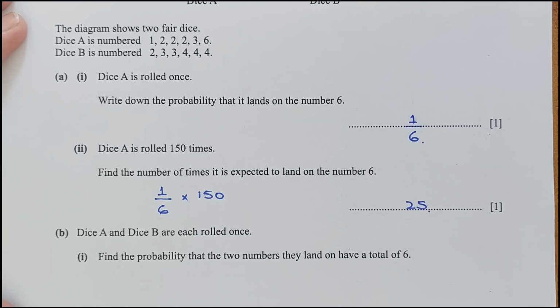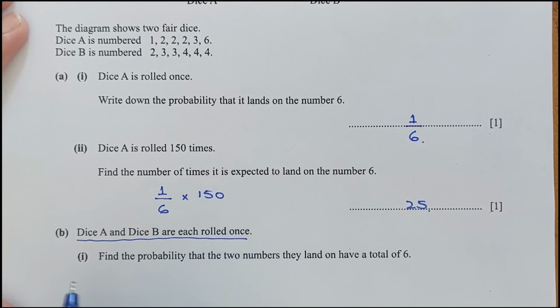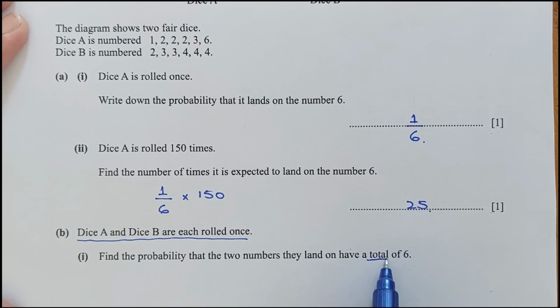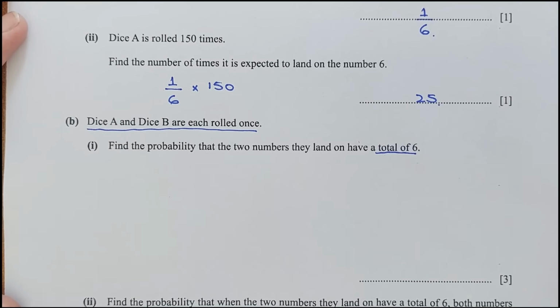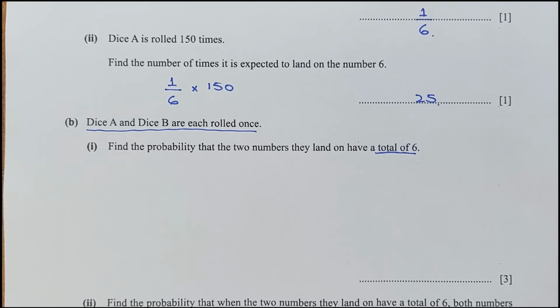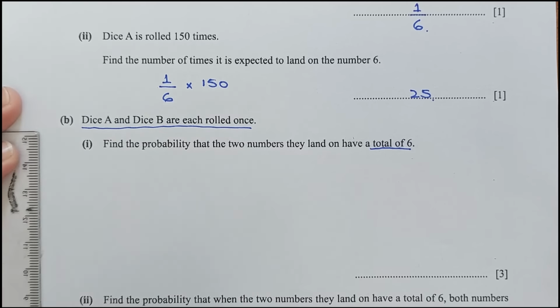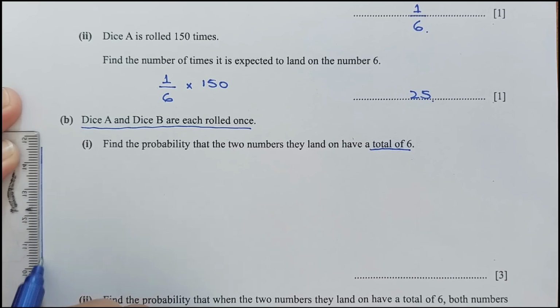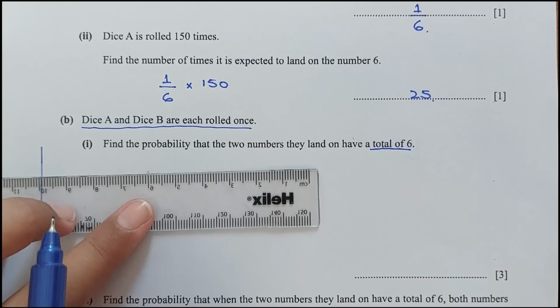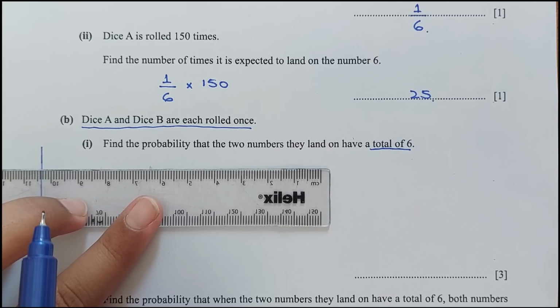All right. Now for part B, dice A and dice B are each rolled once. Number 1, find the probability that the two numbers they land on have a total of 6. Let me make a table for this, for dice A and dice B, with all the outcomes and the total of 6.